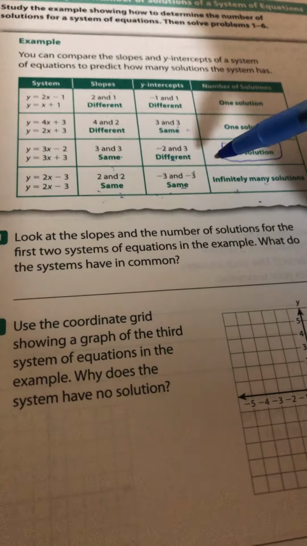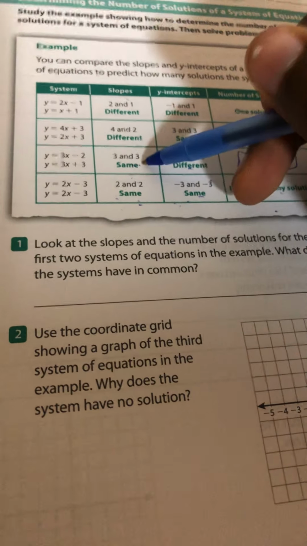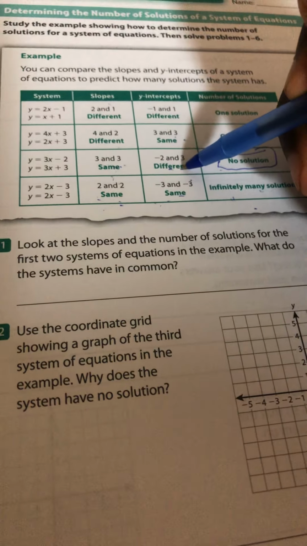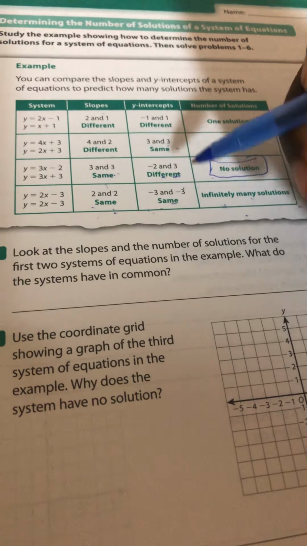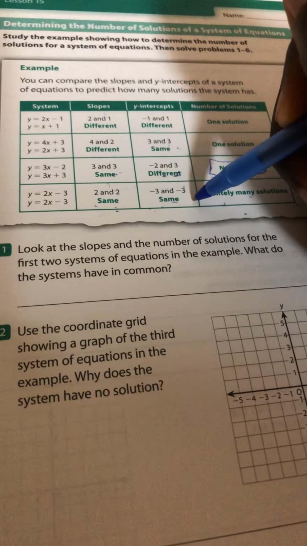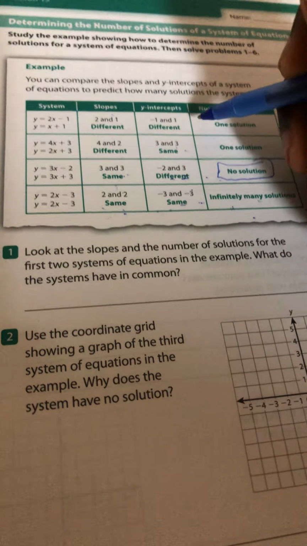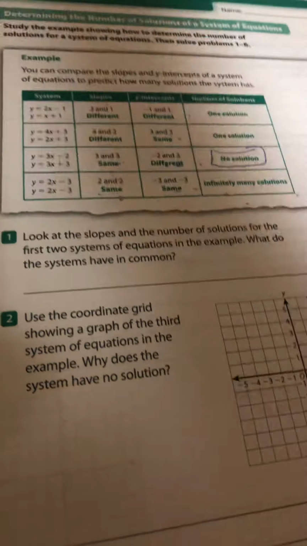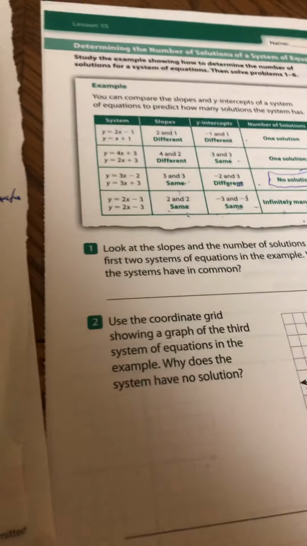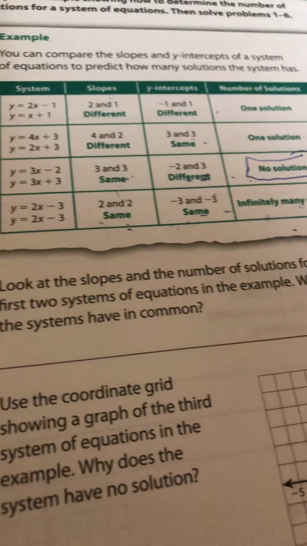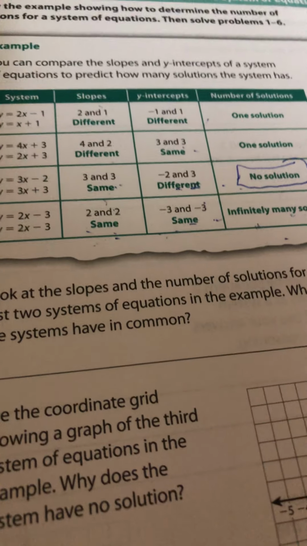If you remember that no solution has the same slope but different y-intercept, then you can tell what infinitely many solutions is. If it's not no solution and not infinitely many solutions, then it has to be one solution.